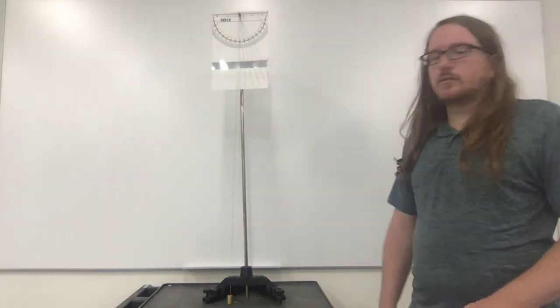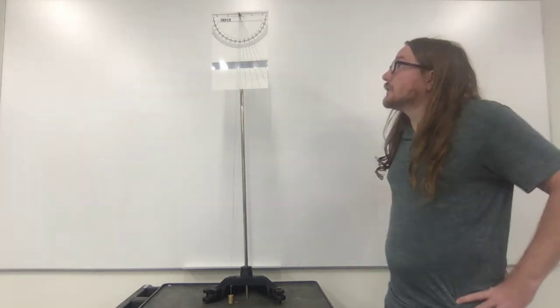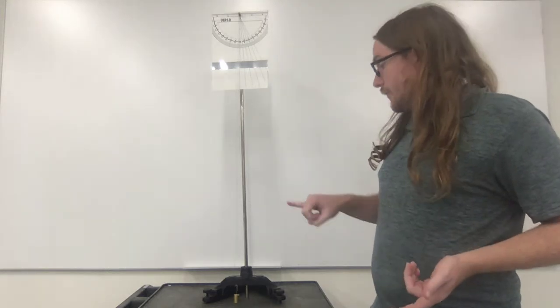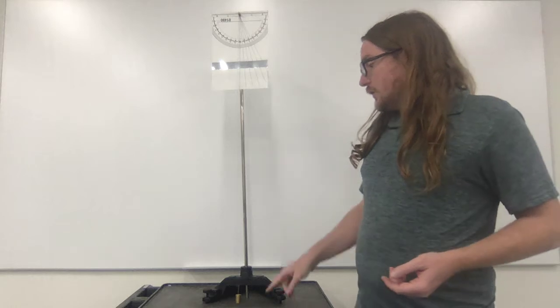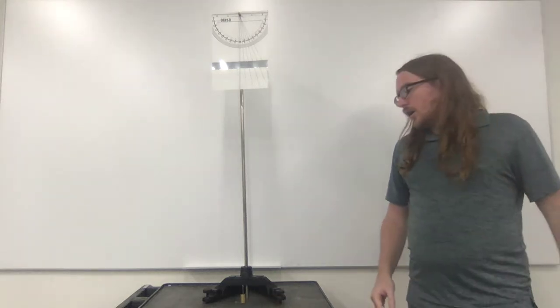Alright, so today I'm going to be going over how to conduct the experiment with the pendulum that we're going to be using to measure the acceleration due to gravity. There are two quantities we need to measure in order to calculate the acceleration due to gravity. There's the length of the pendulum, and then there's the period of the pendulum.